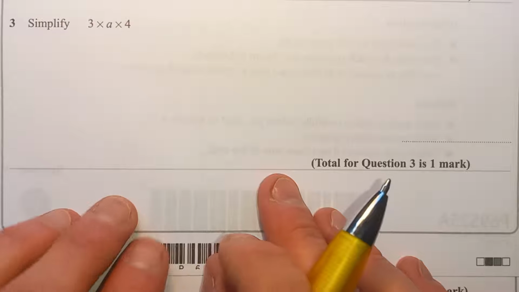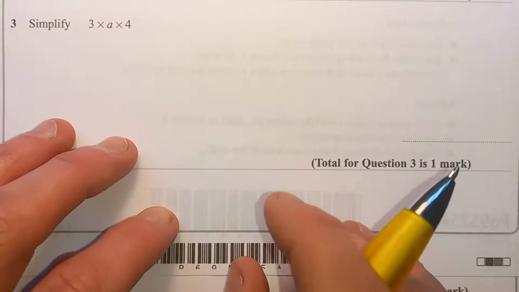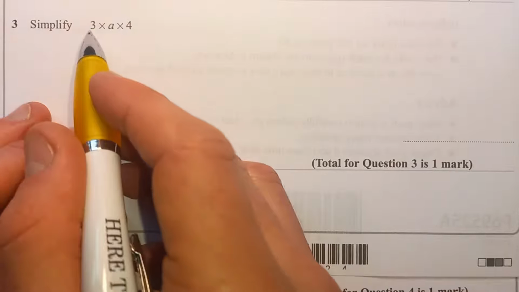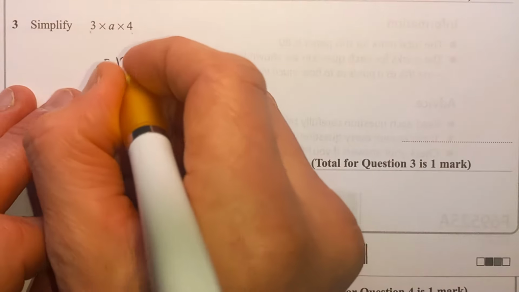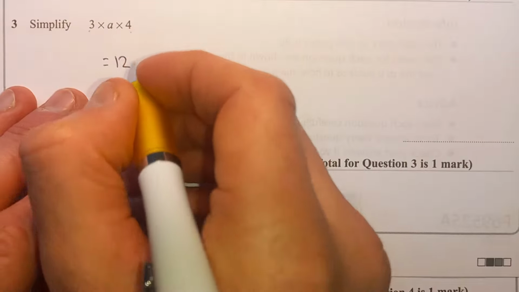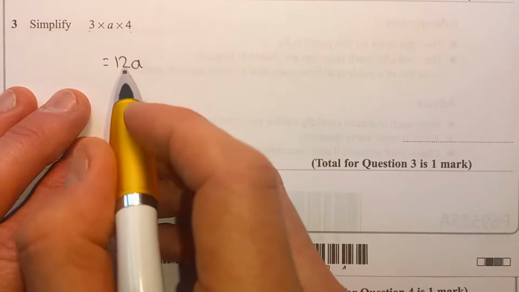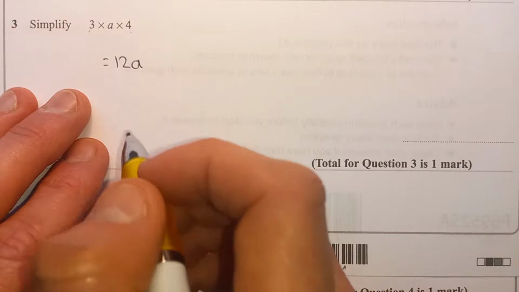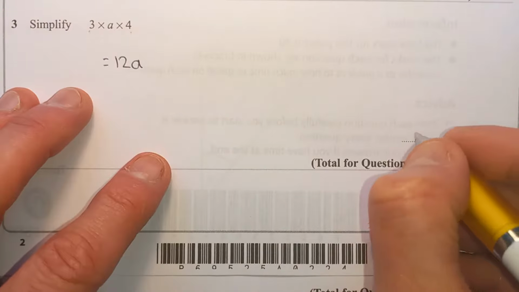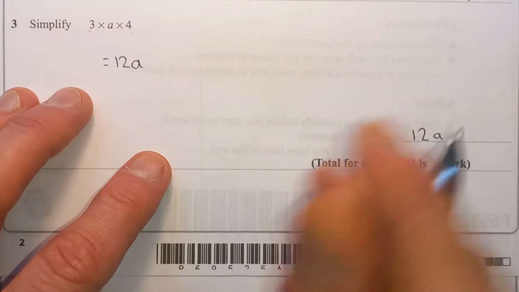Question 3. Simplify 3 times a times 4. Well, let's deal with the numbers first of all. We've got 3 times 4, which is 12, and now we've just got a. Because it's multiply, we don't need to put the multiply sign in anymore, so we can just leave it as 12a.